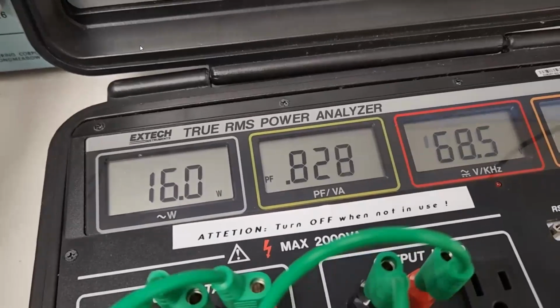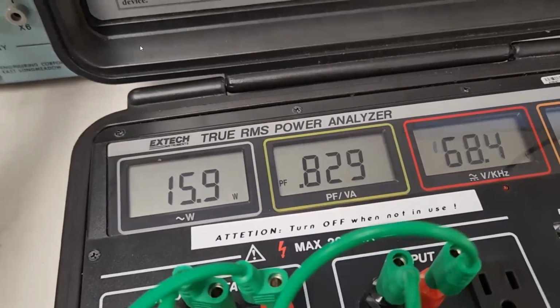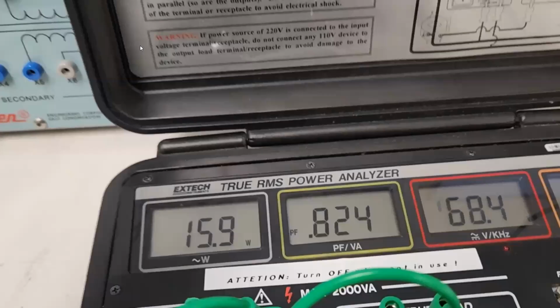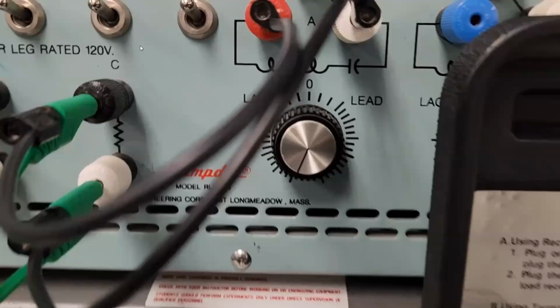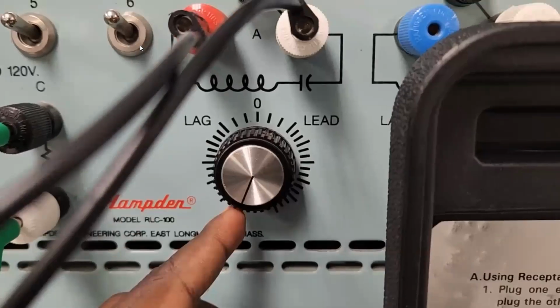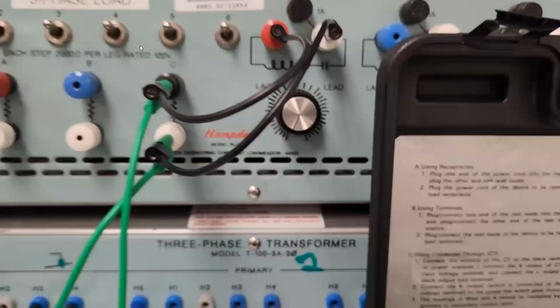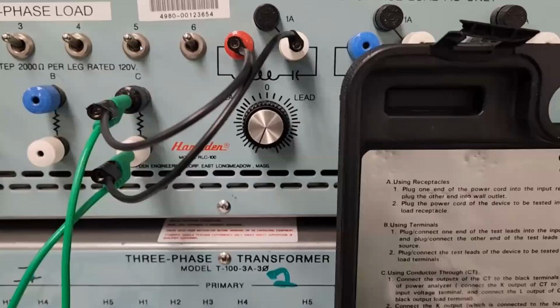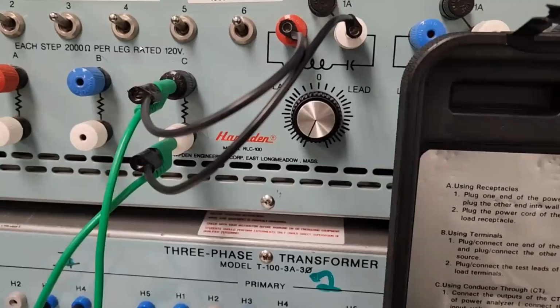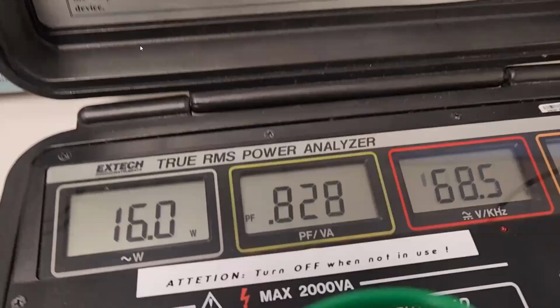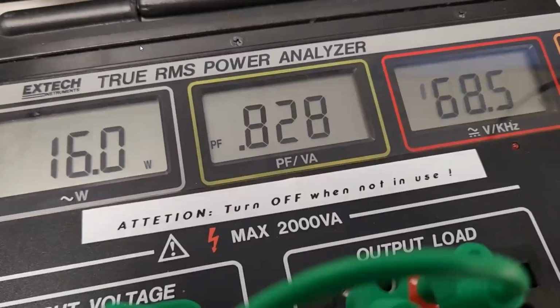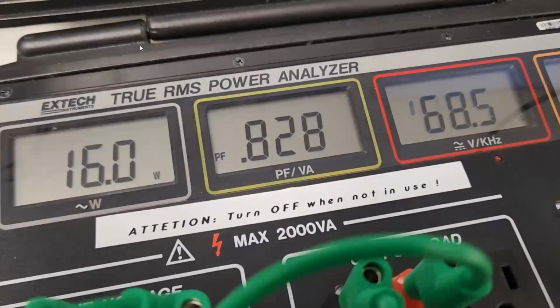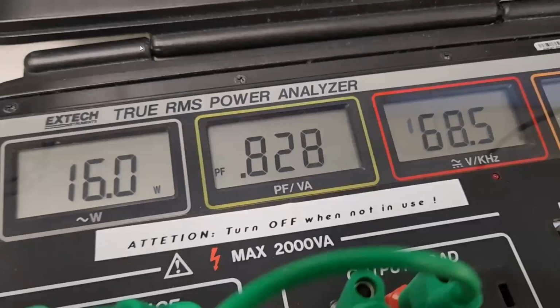So unfortunately we cannot increase the amount of power factor, so we reached the last point, so we cannot actually improve the power factor, increase the amount of inductance anymore. So this is the maximum amount of power factor reduction we can do, so we'll have to use this one.